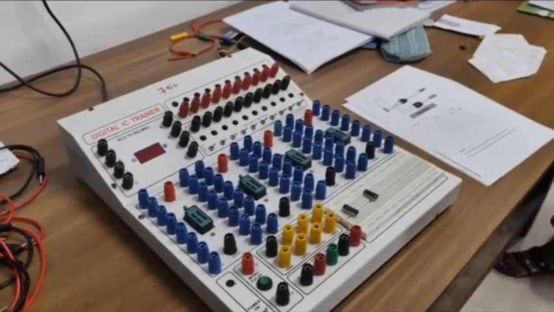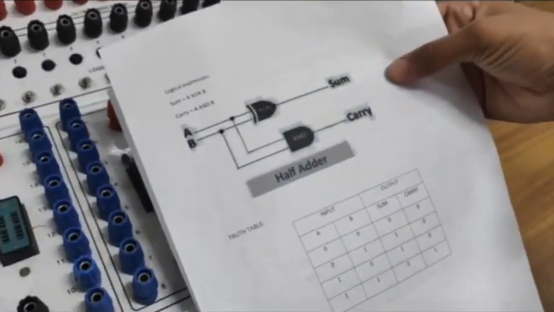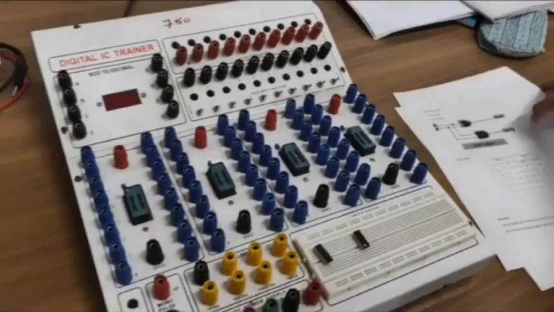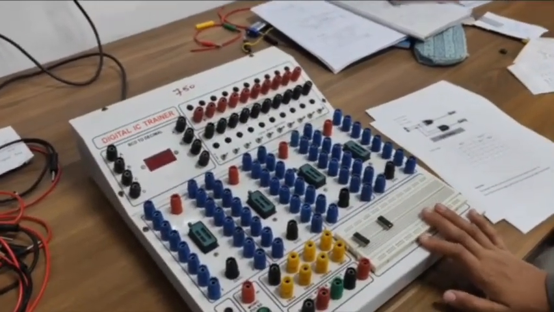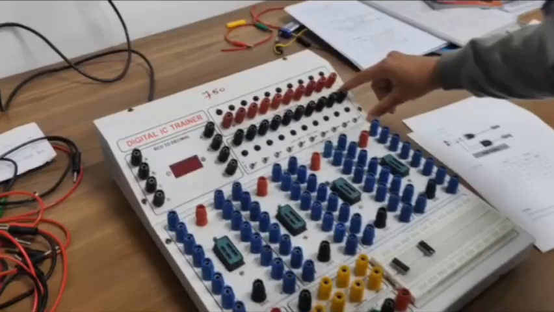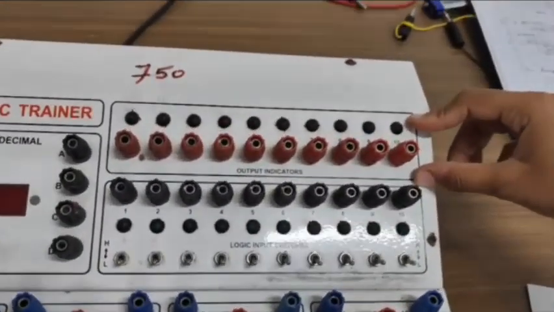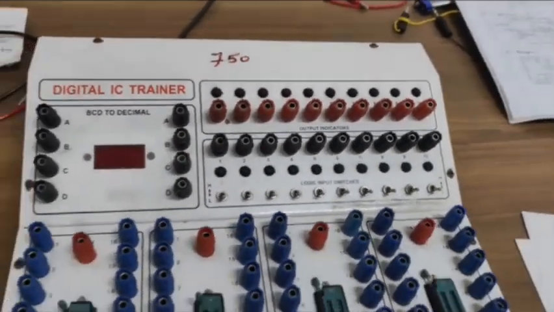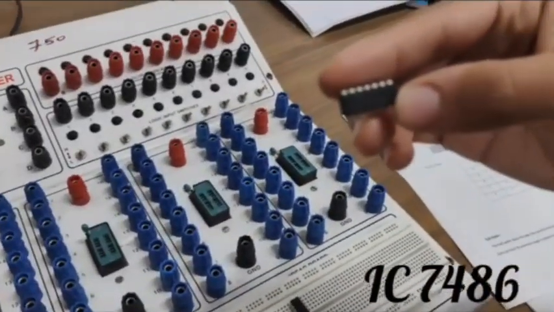Now we move towards the circuit connection for half adder. This is the circuit diagram for half adder. This device is called IC Digital Trainer Kit. This part is the input switches and this is the output indicators. We use two ICs for half adder, that is IC 7486 and IC 7408.